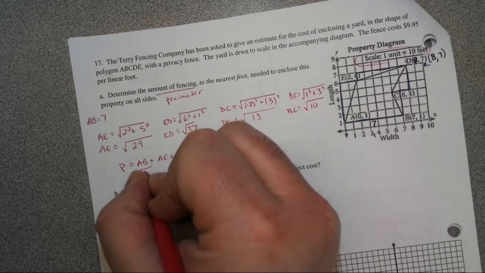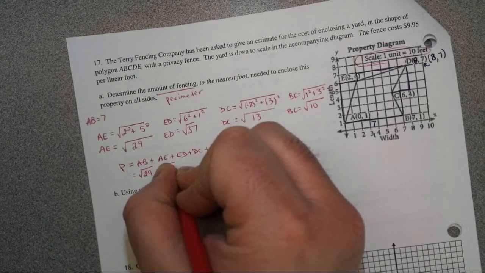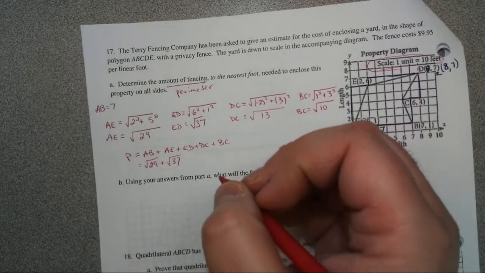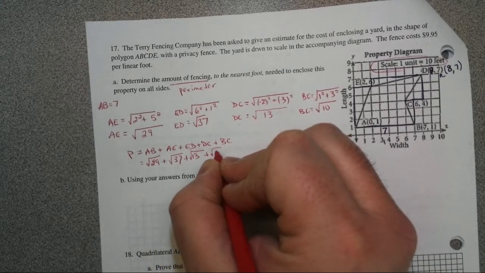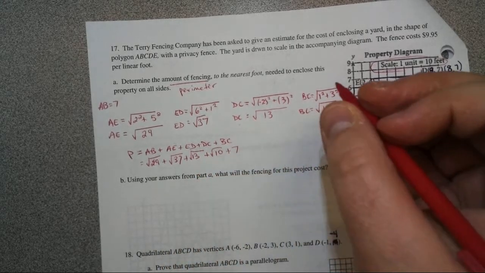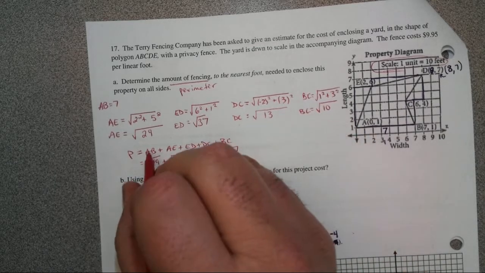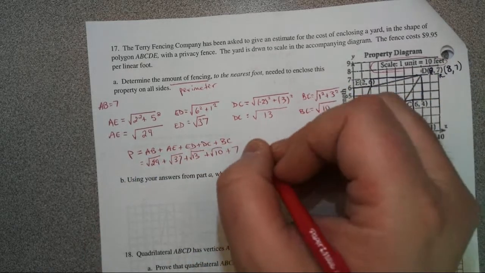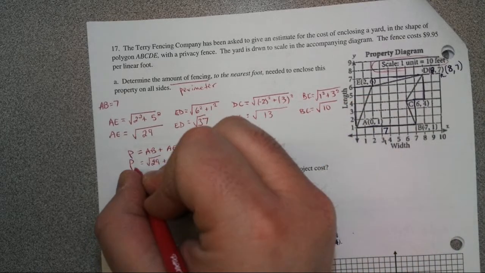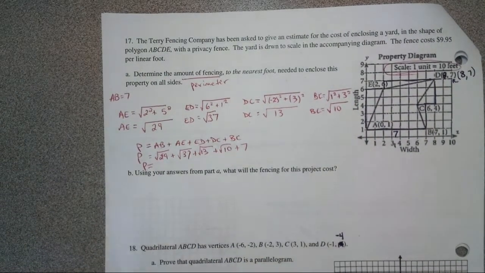And so this is radical 29. Now notice I'm not using the decimals here, okay? I'm using the radicals, which are not rounded, all right? Obviously this should be pushed down, but you get the idea. So 7 should go here, radical 29, and then push all those down 1. Okay, and we're going to add those together, and P is equal to, let me go grab a calculator real quick.